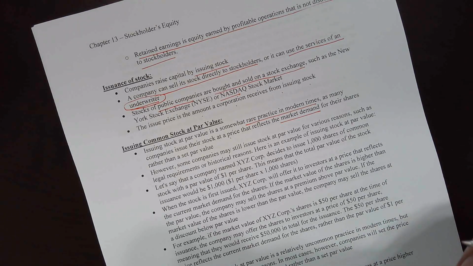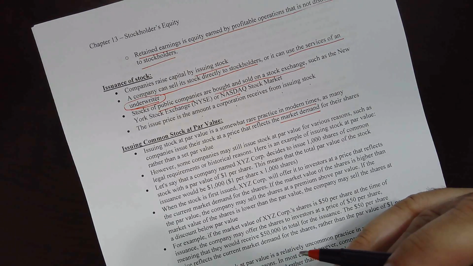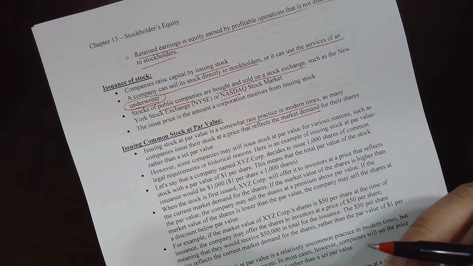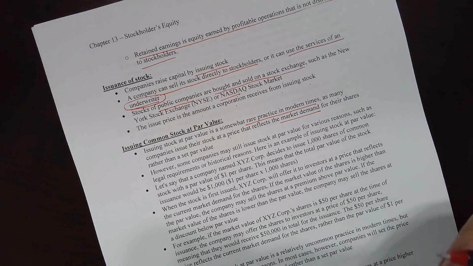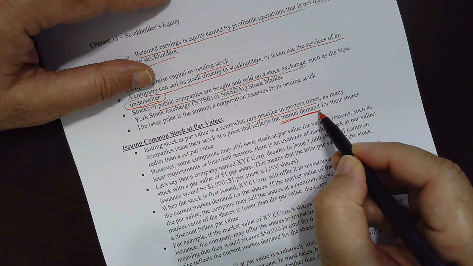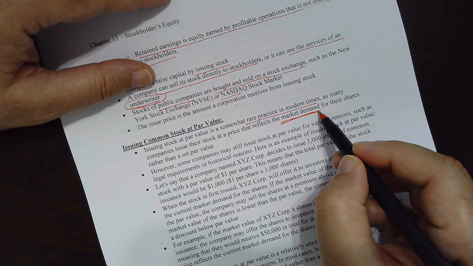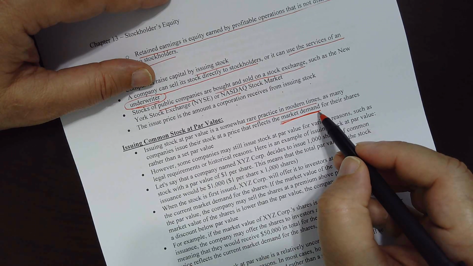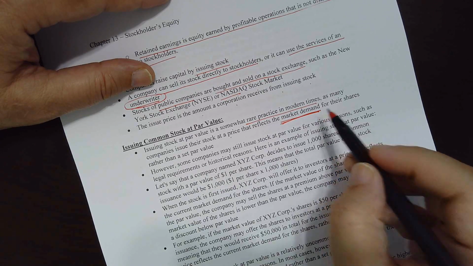Sometimes even though the underwriter says your share would sell for $15, in most cases it sells for more than $15. In rare cases it could sell for less than $15. It depends on the market demand, or how the market perceives your company. In the majority of cases, the public has a very optimistic outlook for new shares.